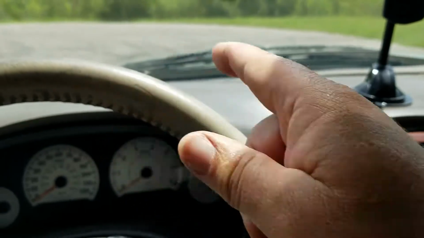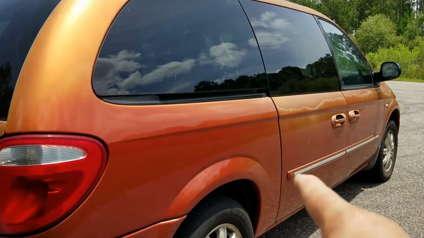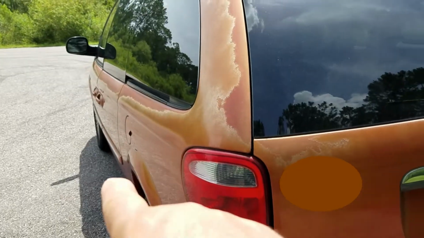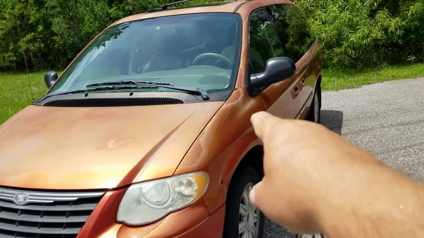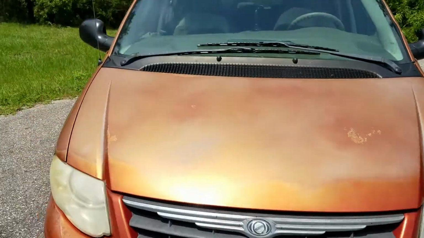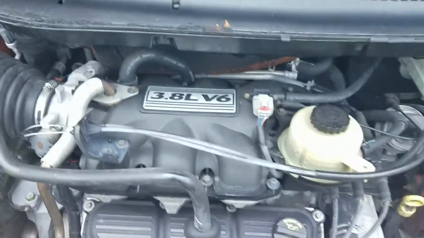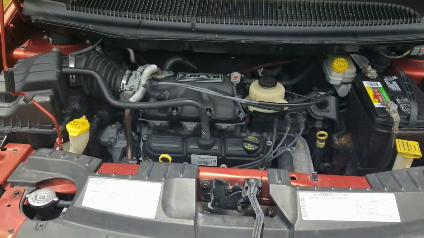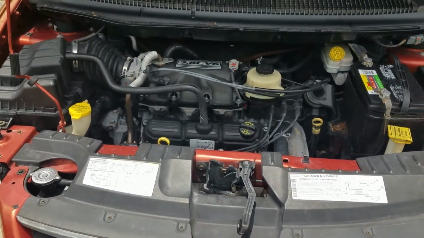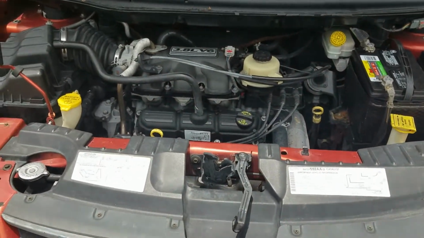As you're looking forward, when you're looking straight at the vehicle from the back, this is your right side, that's your left side. When you're looking at the vehicle from the front, this is your left side, and that's your right side. Now on your engine compartment, it's the same way. If you're facing the vehicle, that's going to be your right side, this is going to be your left side.